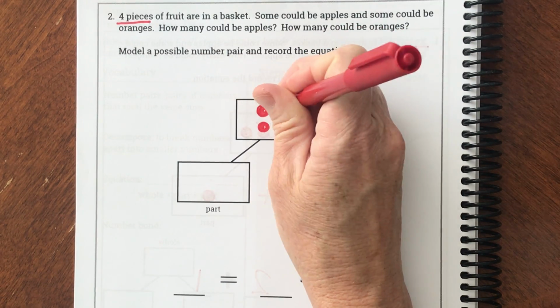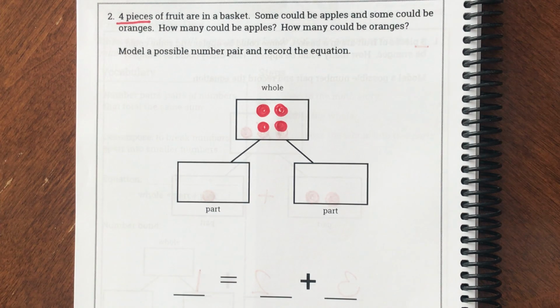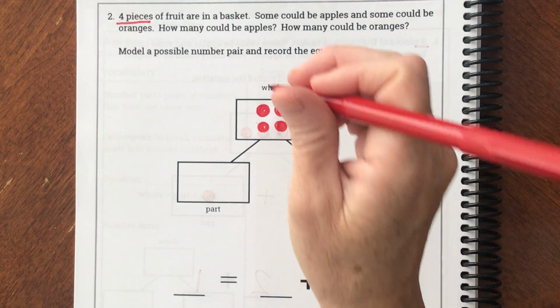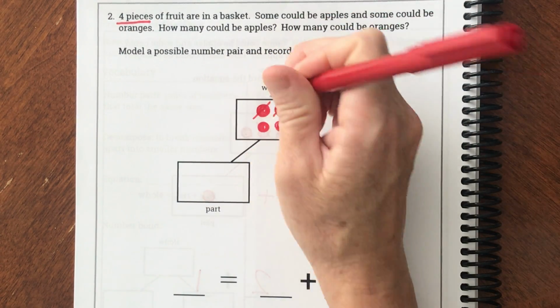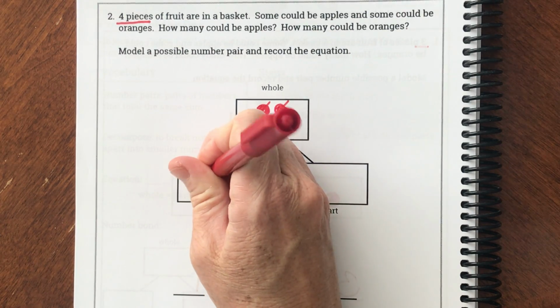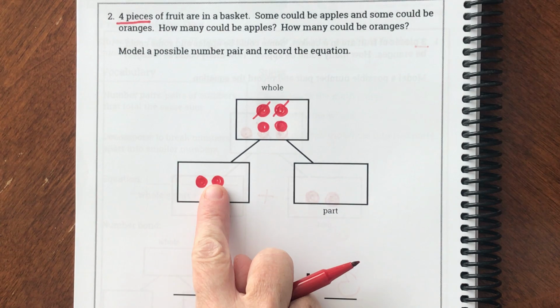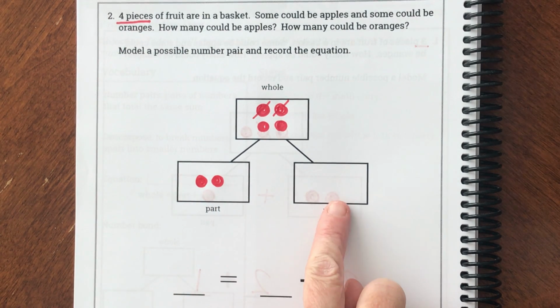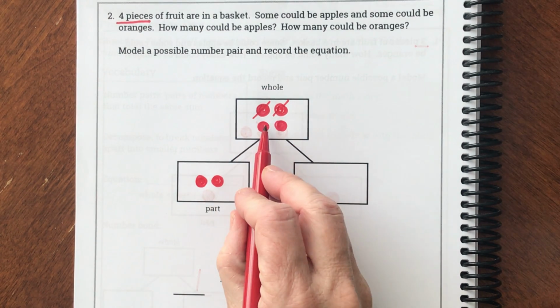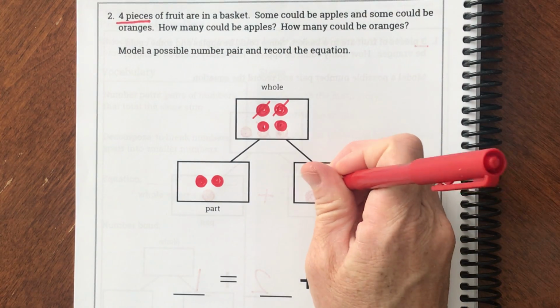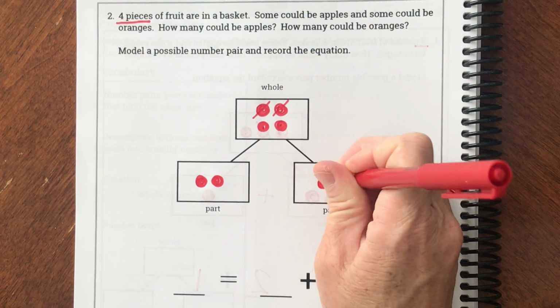And I have to decide how I want to decompose that 4. I have to decide how many I want to put in each one. So I think I'm going to say there are 2 apples. Well, if I put 2 here and said there's 2 apples, how many oranges have to be left? Well, how many did I not use? 1, 2. So that means there has to be 2 oranges.